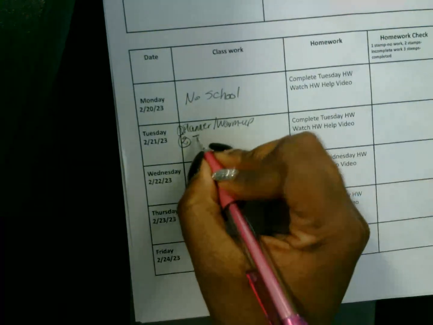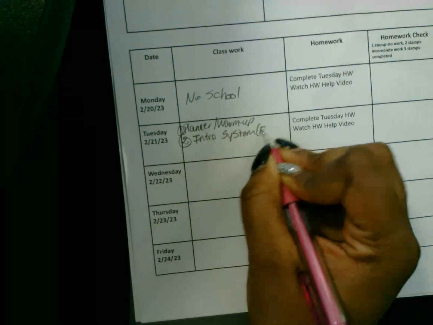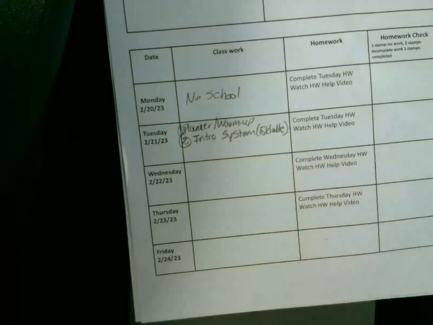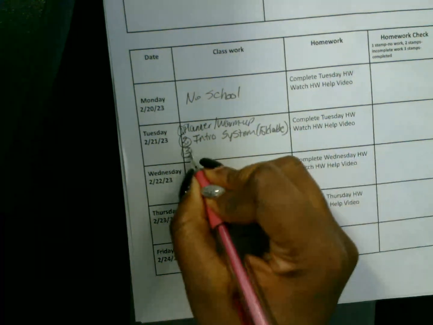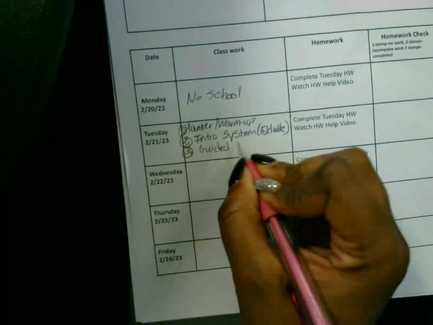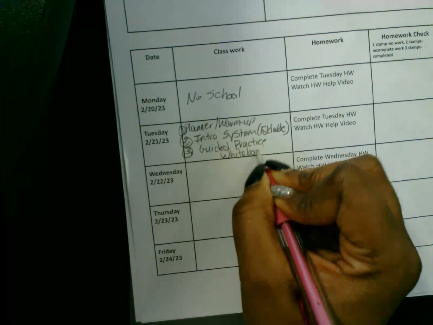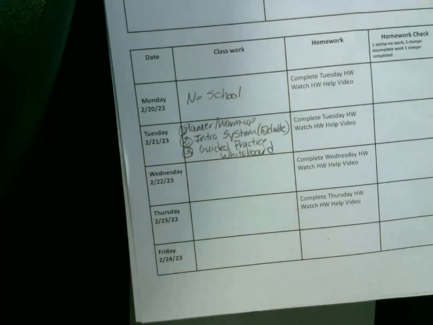Let's see. Number 2, I'm going to introduce systems. We're doing a foldable. You've already seen systems of equations before, okay? And then we're going to do some guided practice. Okay, let's write our homework in our planner. Don't forget that writing your homework in your planner at the end of the week will add 10 points to your quiz grade.